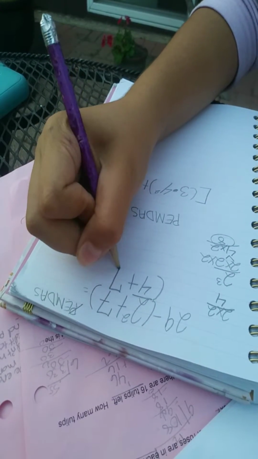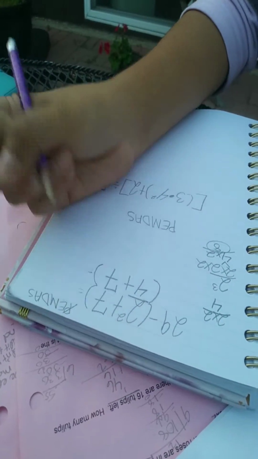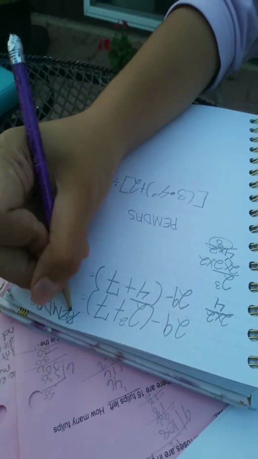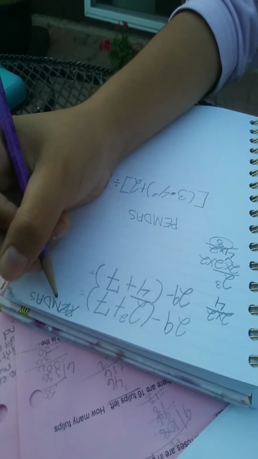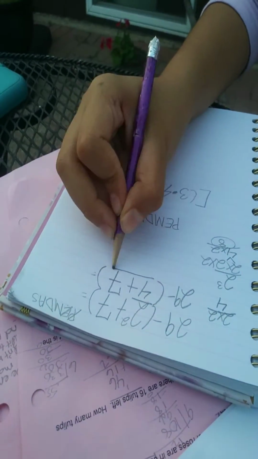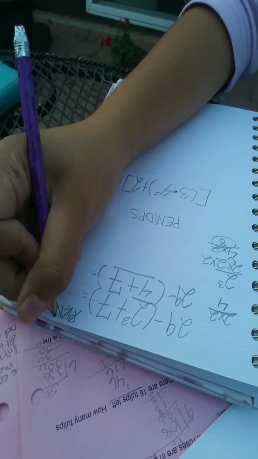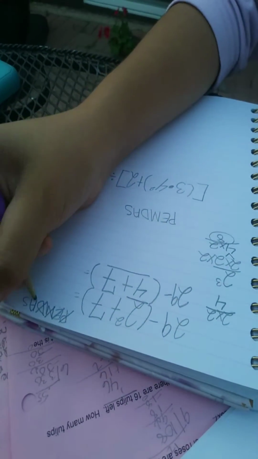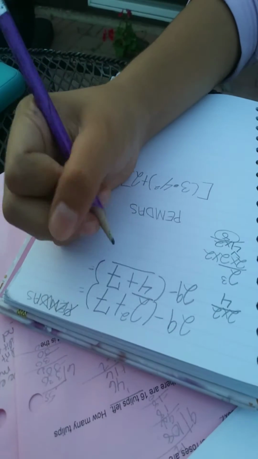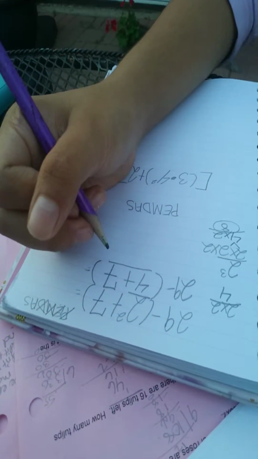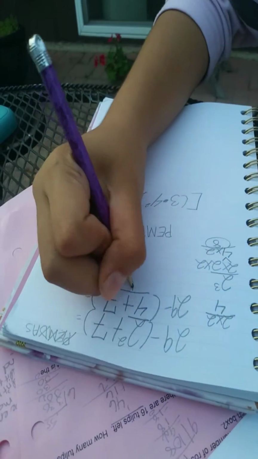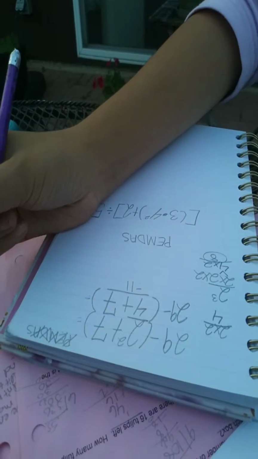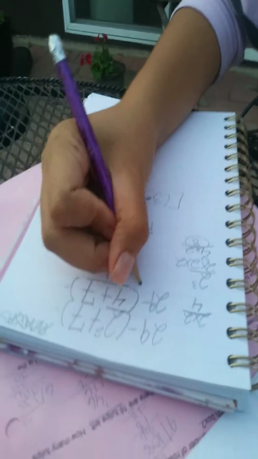And so basically you gotta bring down the rest of the numbers. We already did that. There's no multiplication, so we could already cross that out. No division at all. But there's addition, so we gotta start with that. 7 plus 4 would be 11. Come on, 11. I knew that. So we already did that. We could cross out addition now because we already did it. So now we're on to subtraction.